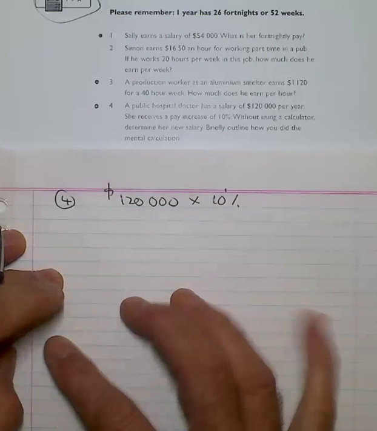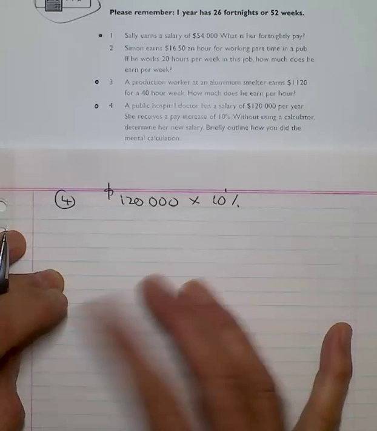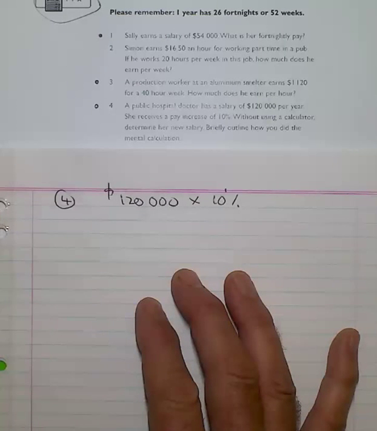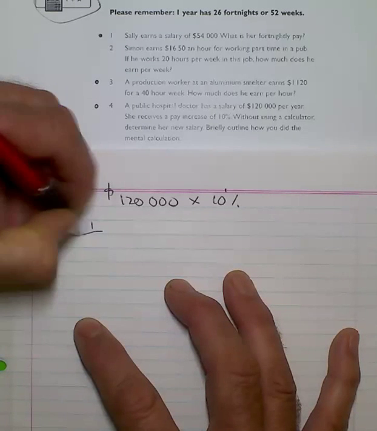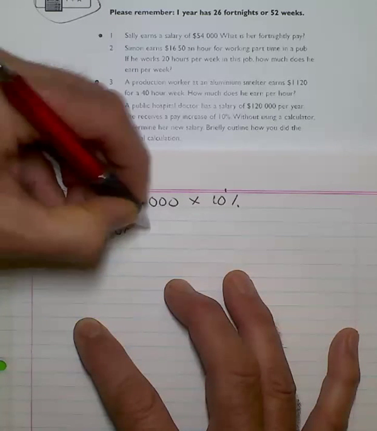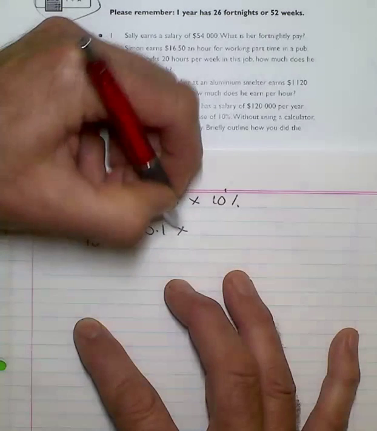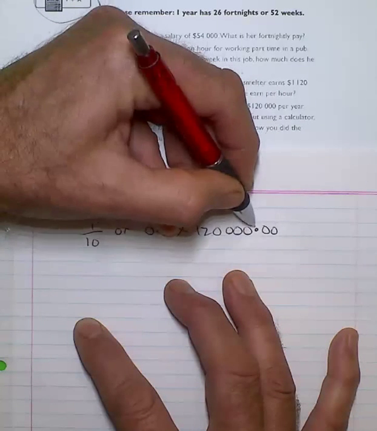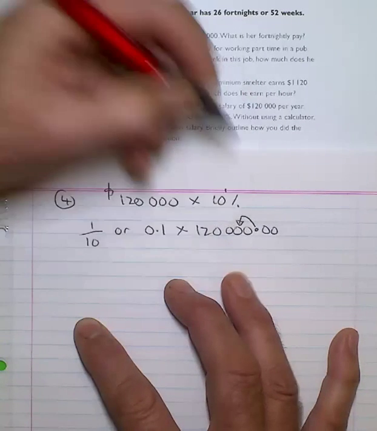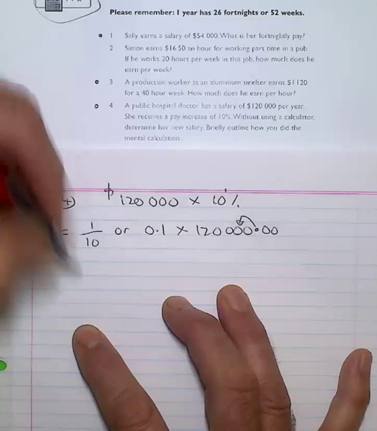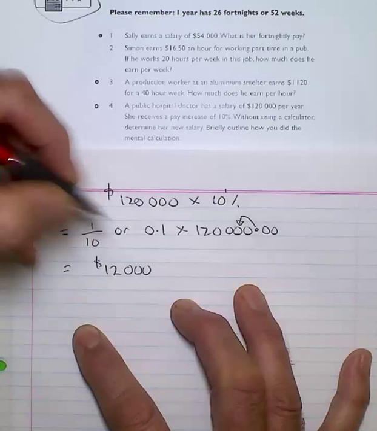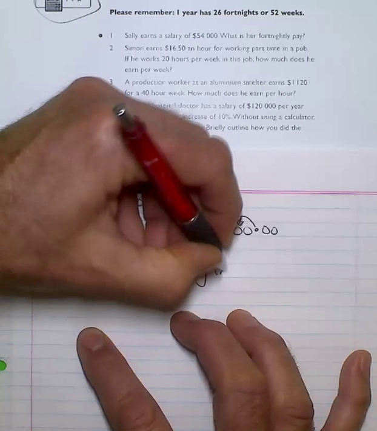Question 4, you're looking at a public hospital doctor who's paid a salary of $120,000 a year. If she was to receive a pay increase, what would she now have? Now 10% is the same as a tenth, or if you like, 0.1. So without a calculator, it's moving the decimal point 1 position to the left. So it will give us a total of $12,000 as her pay increase.